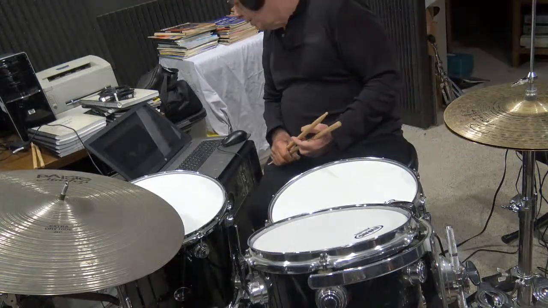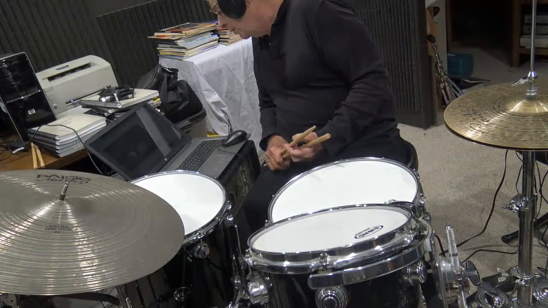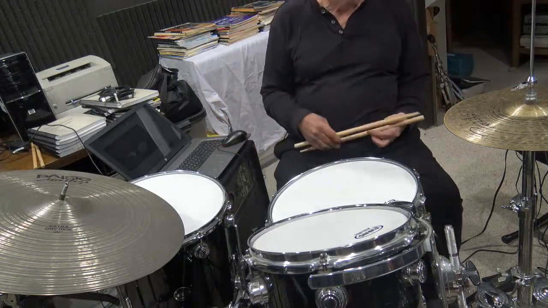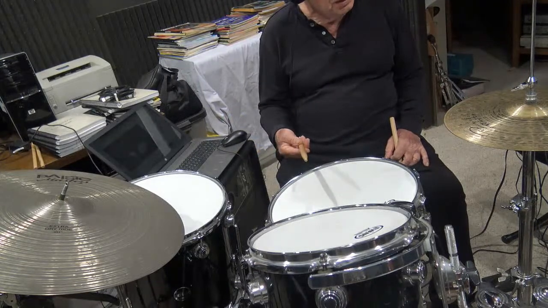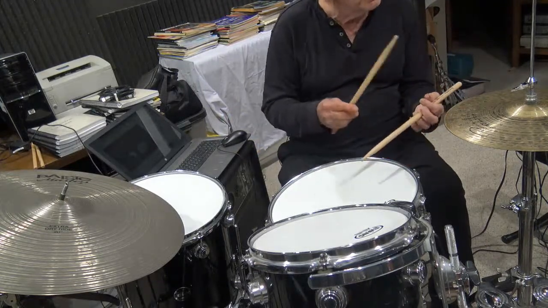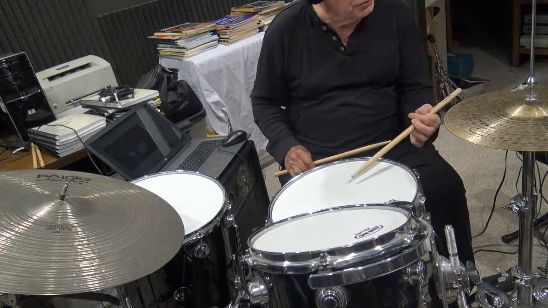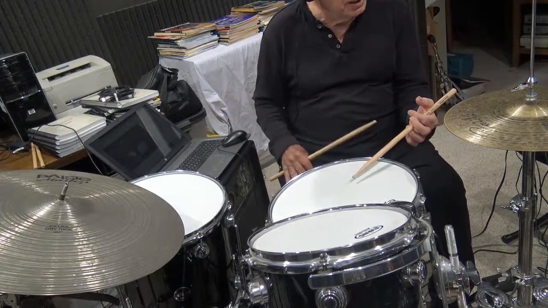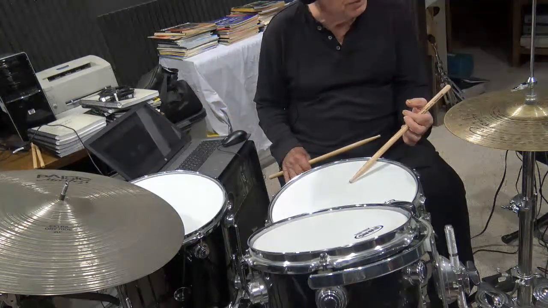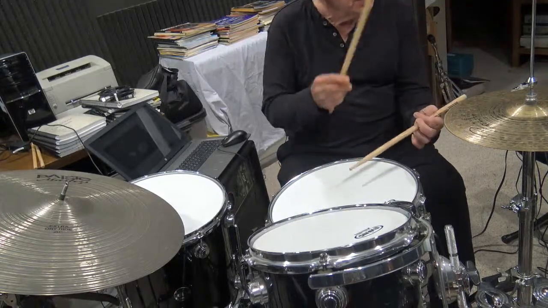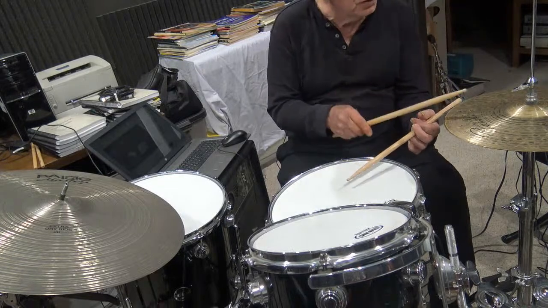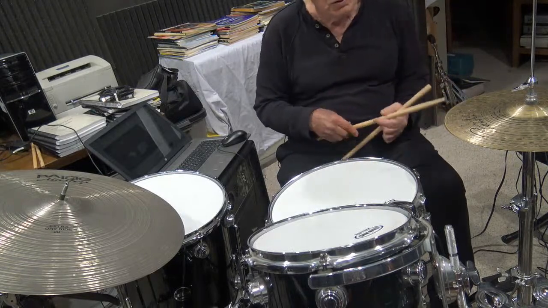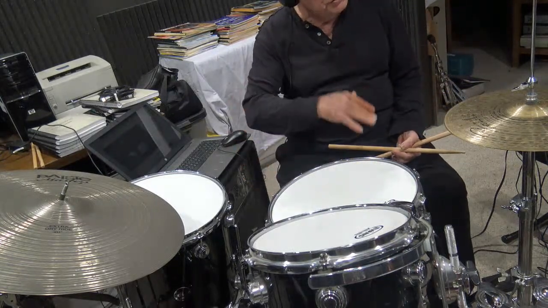Now remember, that's linear. Linear means only one voice, a straight line of rhythm, and only one voice at a time is being played. So the first one will be bass drum, snare drum, snare drum. That's one line at a time, one voice at a time. 1, 2, nice and slow. 3, 4. If I go to line 2, it reverses itself.